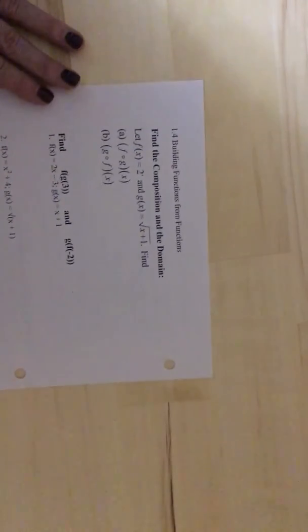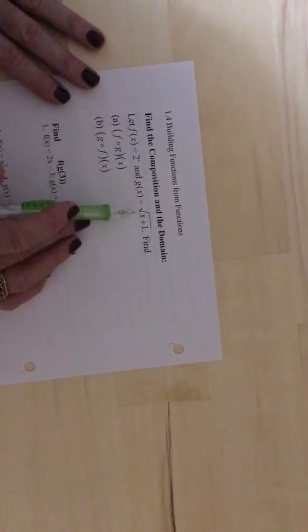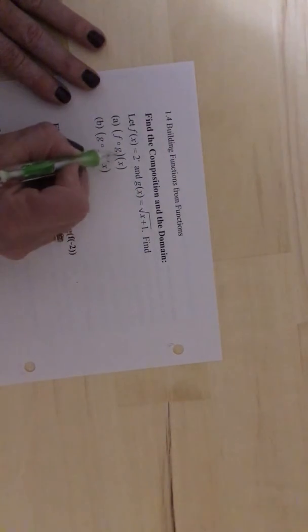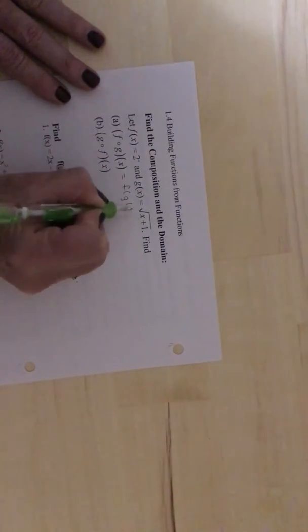And so if we flip to the back page, we've got some composition that we're going to be working with here. We have f of x equals 2 to the x power, and g of x equals the square root of x plus 1. We want to find f of g of x. We always work from the inside out. We understand that this also could be written using parentheses, and I kind of like this better because it shows that g of x is literally inside of f of x.